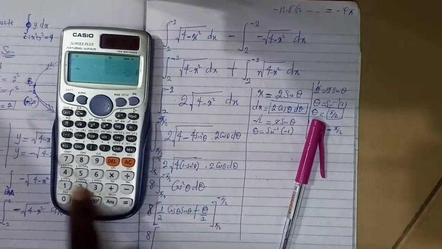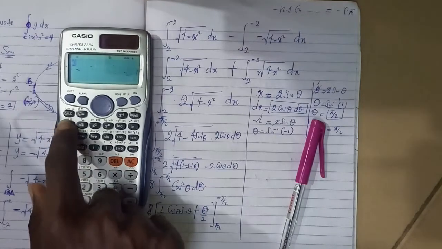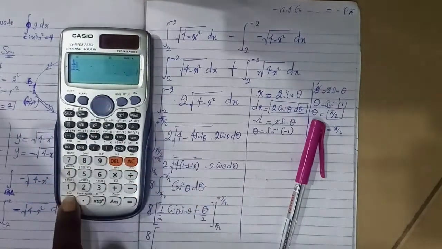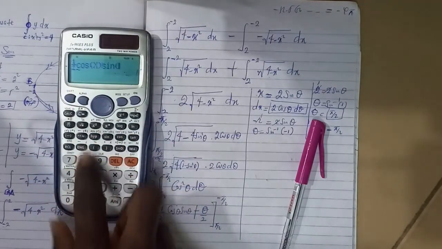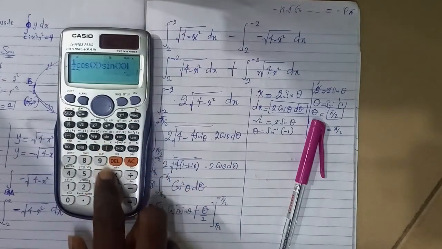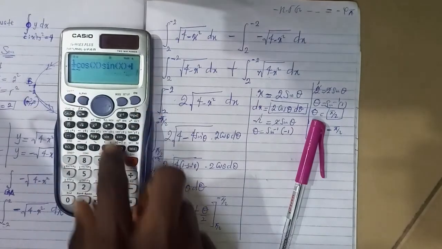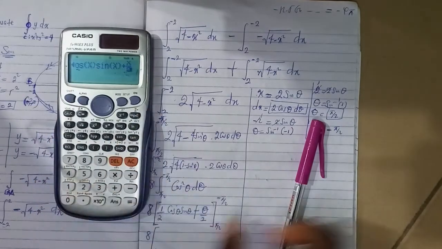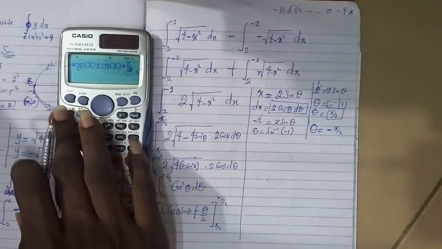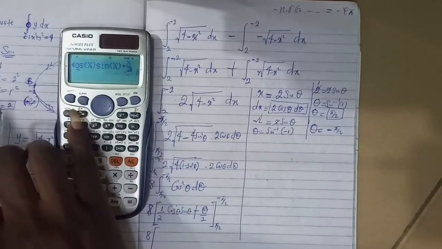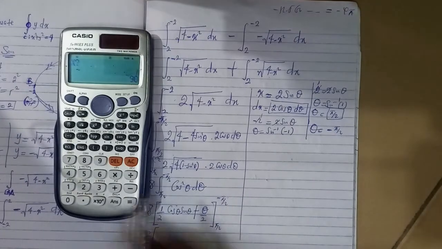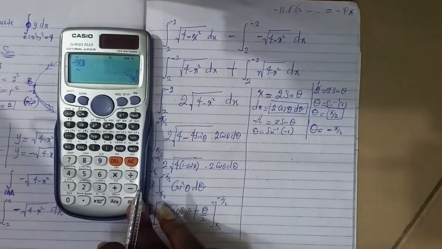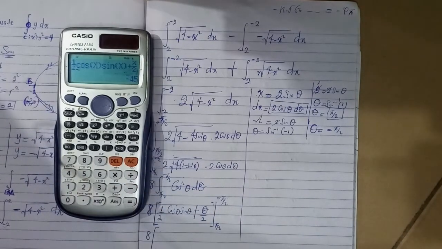So let me just press this once and for all. I have 1 over 2, then I have cos x, I'm using x this time around, then sine x, then also plus x over 2. So I want to calculate when x is minus pi over 2. Use the calc button that you have here. Calculate when x is minus pi over 2, that's minus 90, right? So that gives us minus 45.